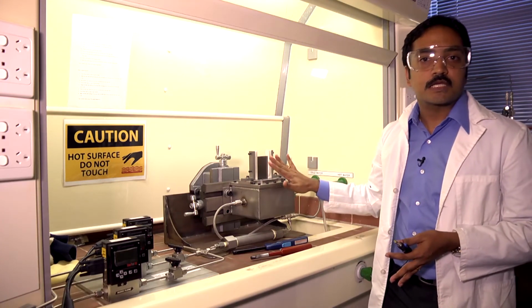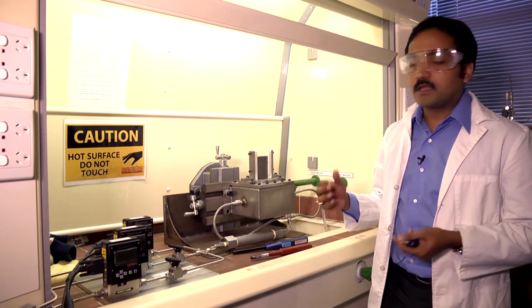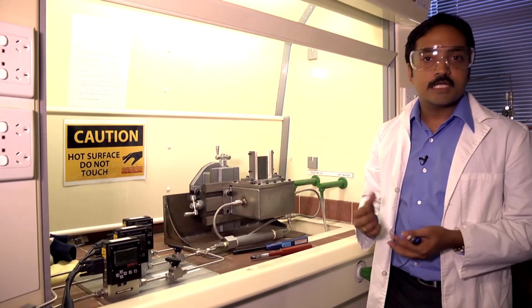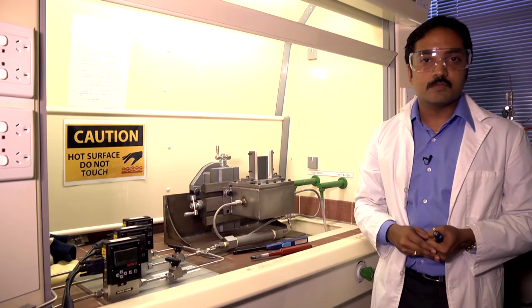which I'll show you in a second. But just conceive in your mind that if you have a flame inside this burner, that's going to be heating up the burner. And exactly the same thing happens inside the scramjet combustor.